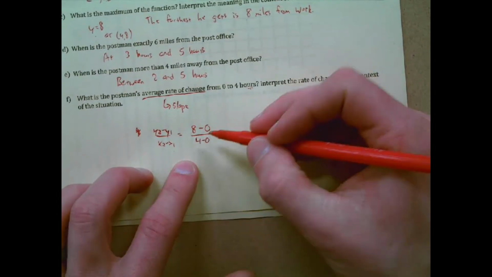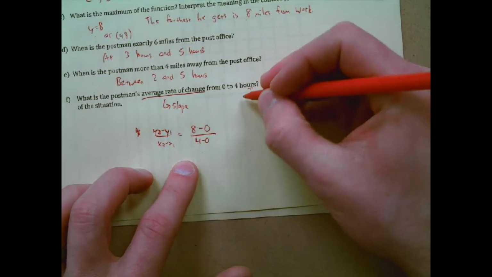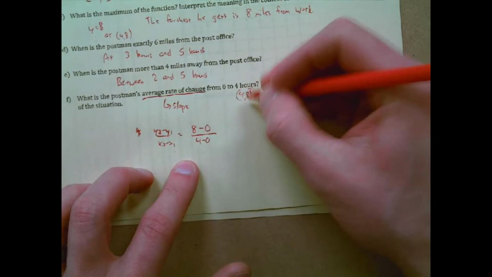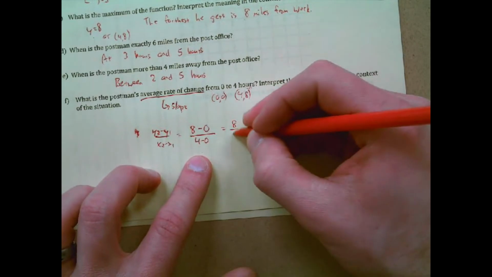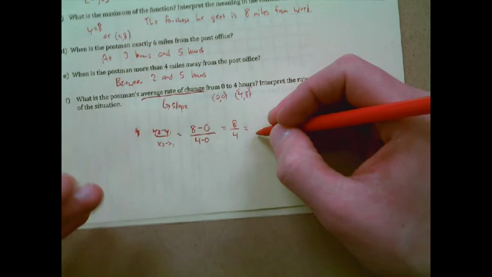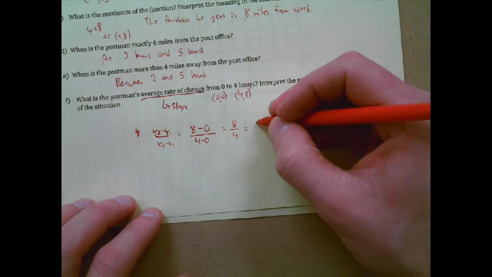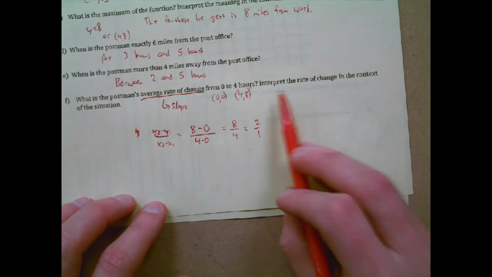So the points are (4, 8) and (0, 0). And we just subtract. So 8 minus 0 is 8, 4 minus 0 is 4. And I'm going to simplify. You don't have to simplify, but I think it's good, right? So I'm going to get 2 over 1. Interpret the rate of change in context.